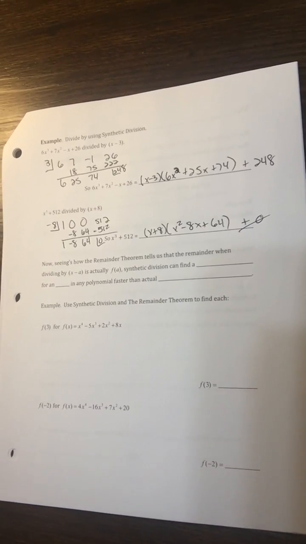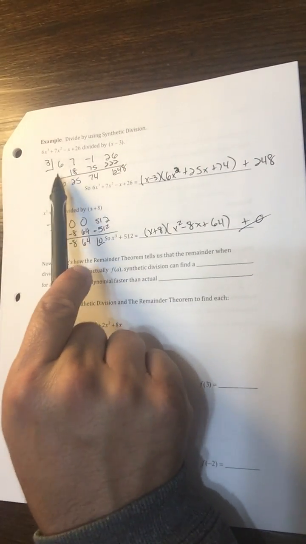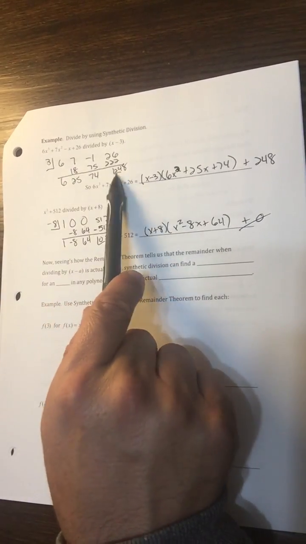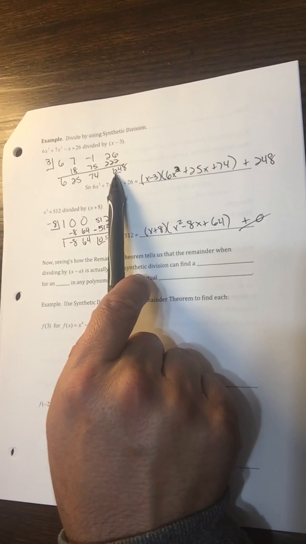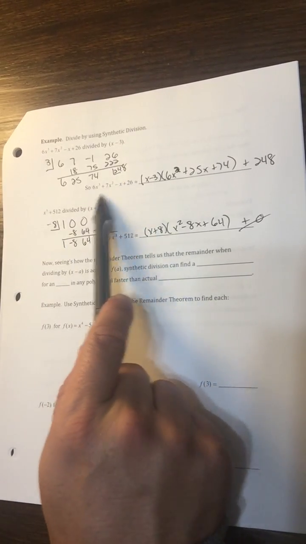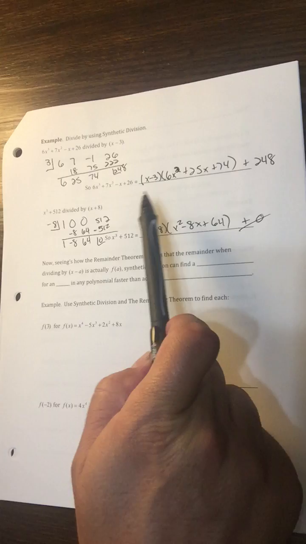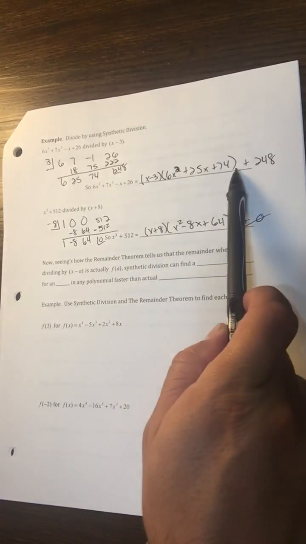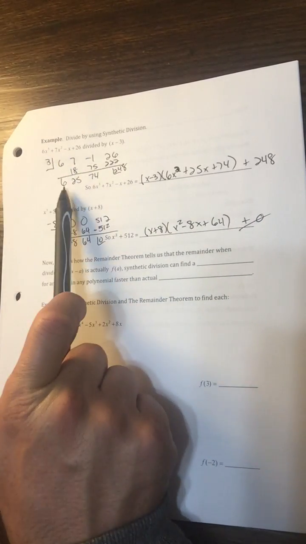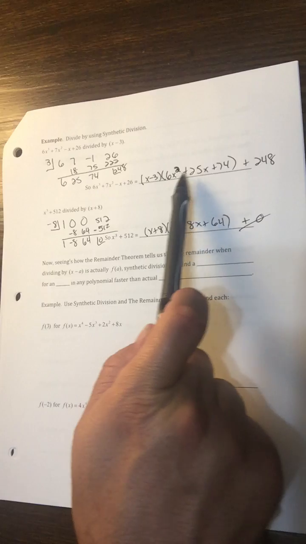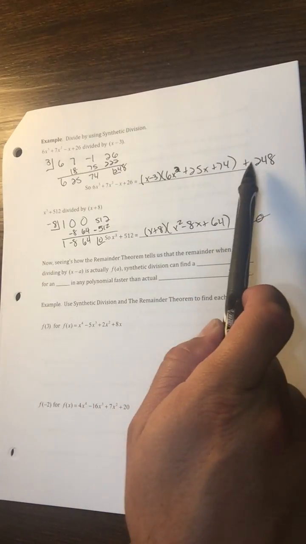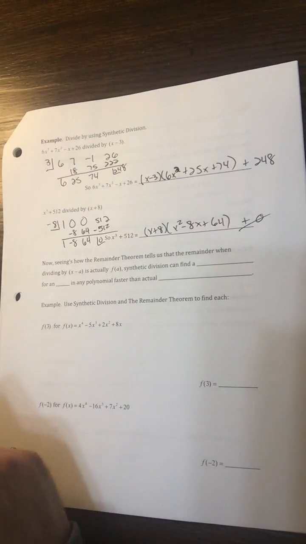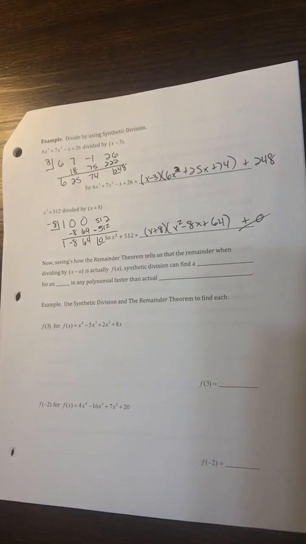Okay, so using synthetic division, I had a 6, 25, 74, and then a 248 as the number in the bottom of the house. So when I rewrite this polynomial, it's the divisor, x minus 3, times the quotient. If this was x to the third, this is 6x squared plus 25x plus 74, and then I have to write the remainder. So neither one of those are actually factors.